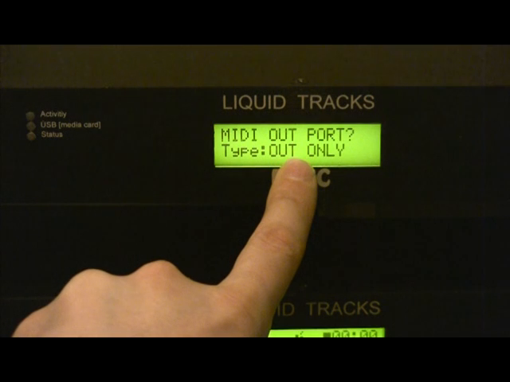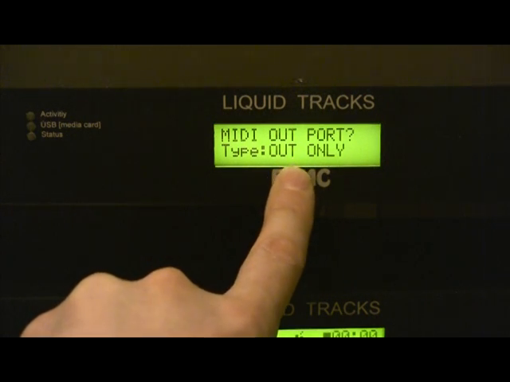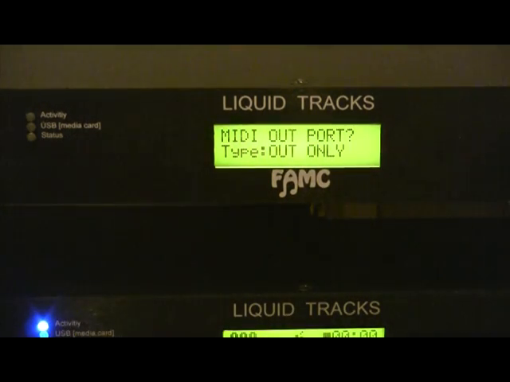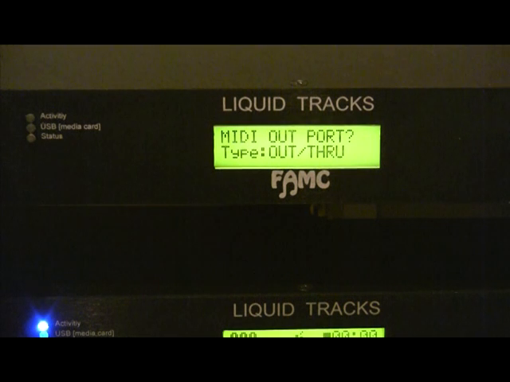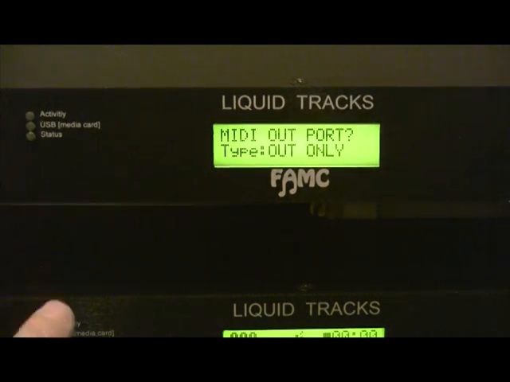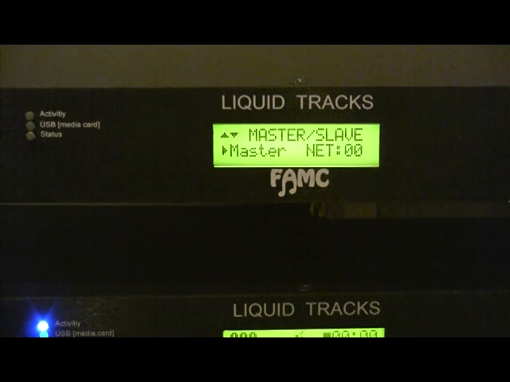If you want to just have a single Liquid Tracks and you want the MIDI in and the MIDI out to all flow through one cable for easier routing, then you can go ahead and change that to through, hit select to save. You can see the light over here blink, and that means it's saved. I'm going to set this back for now. Okay. So that's what that does.